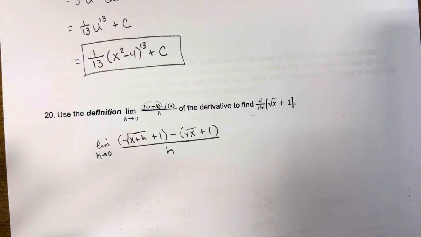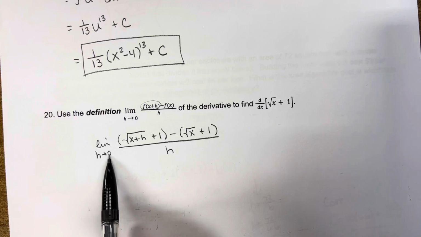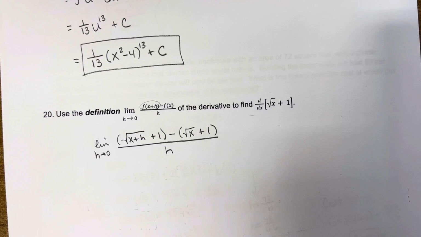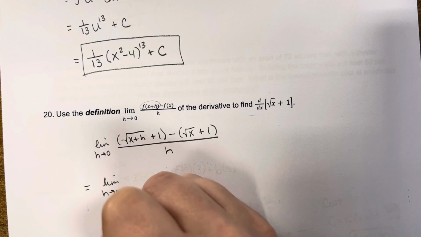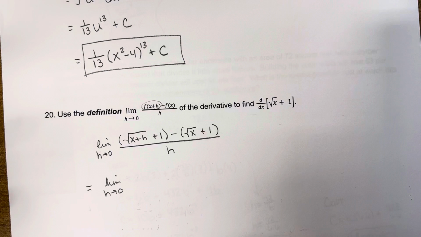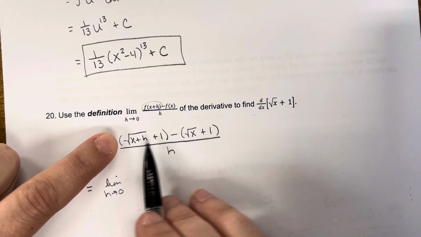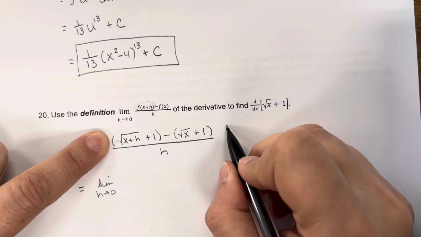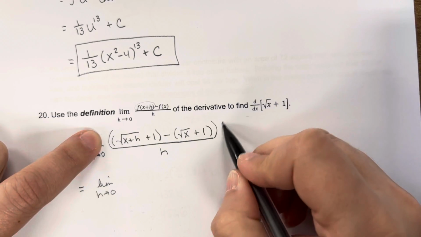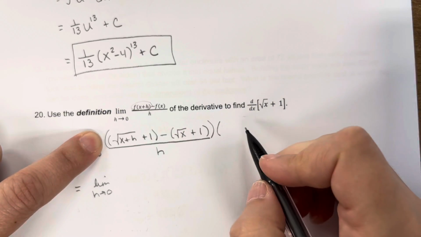Okay, so now the problem is I need to make this look much nicer. This is not pretty enough, mainly because if I go to plug 0 in for h, I'm going to have an undefined situation, which is not okay. So I have to fix this before I can plug in my 0 value. So what I'm going to do, and what you should be thinking here, is this is like a difference of, and I've got these weird square roots. I need to try to rationalize that numerator. So this piece right here, I'm going to multiply it by kind of the opposites, right? So I'm going to take this.